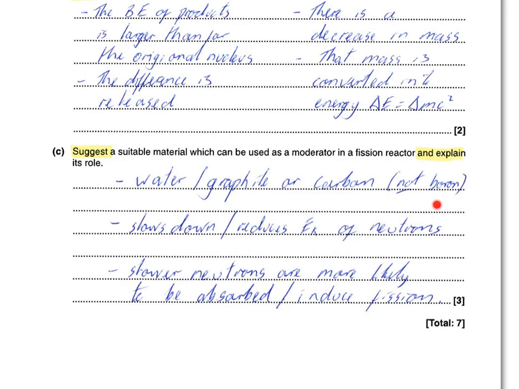Be very careful, you might have got distracted by boron, which is used not as a moderator but within control rods to actually absorb neutrons, something different. So what's the point of the moderator? Explain the role. They slow down or reduce the kinetic energy of the neutrons, and that's simply by elastic collisions. Some of that kinetic energy is passed on to the atoms within the moderator, and therefore the neutrons end up with less kinetic energy.